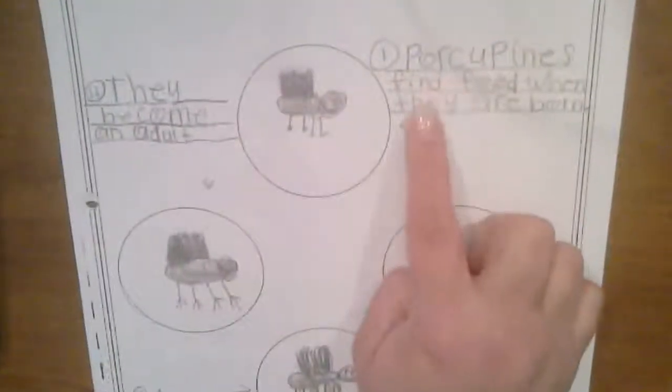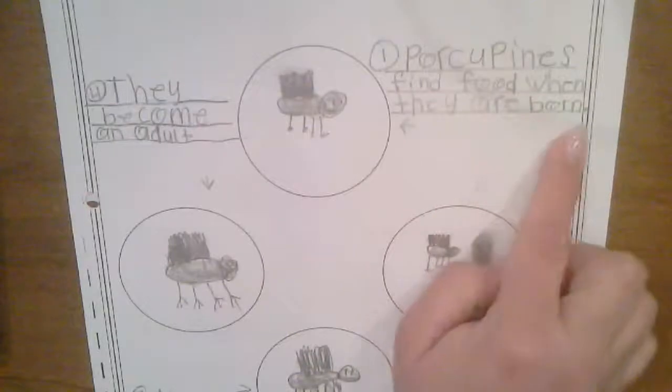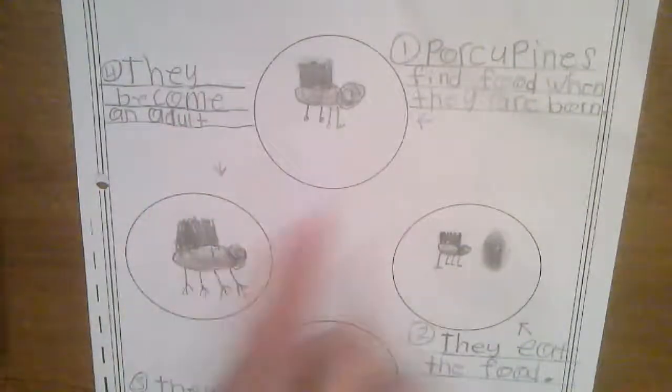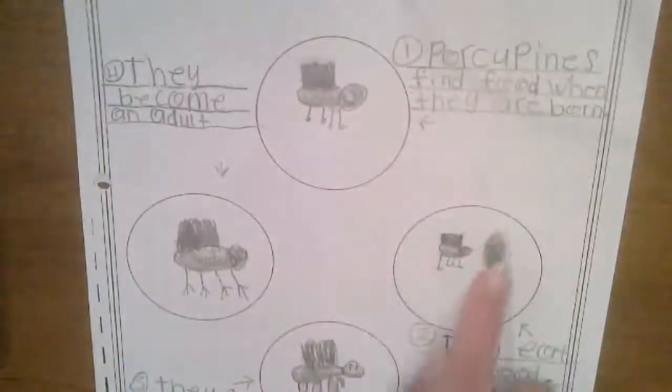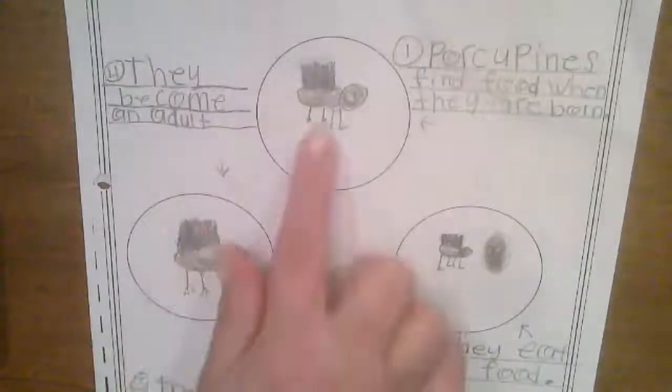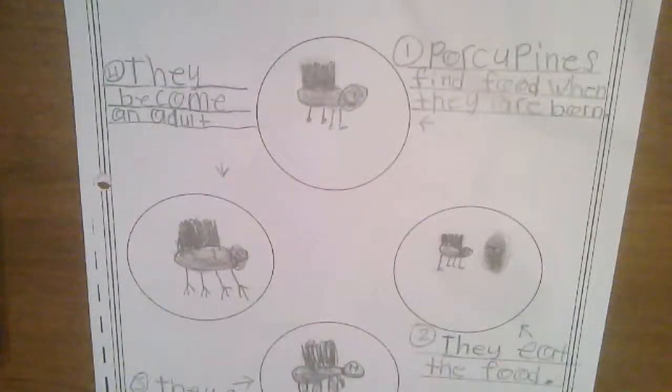Here is the life cycle of the porcupine. Here is their heading so you'll know what the page is about. And let's read. See the order they went in? Porcupines find food when they are born. Then it said, down here, go to number 2 right here. They eat the food. Then they get bigger and bigger. And then they become an adult. Notice that there's captions beside each picture, because you might not understand what the picture's about if you don't have captions beside the picture.